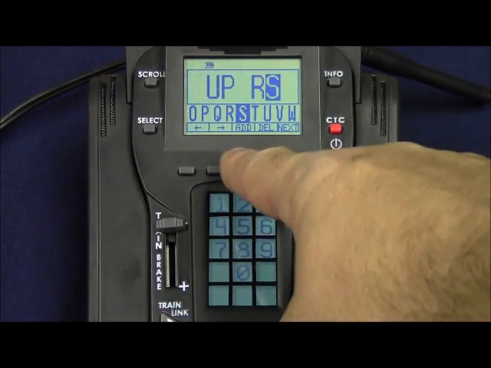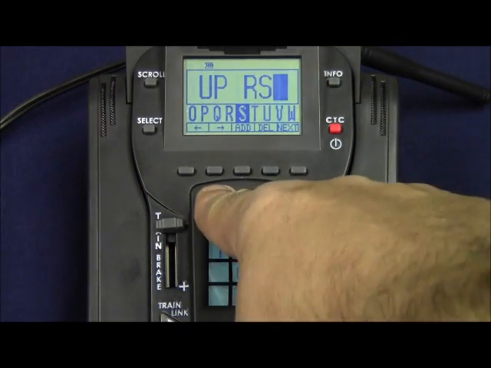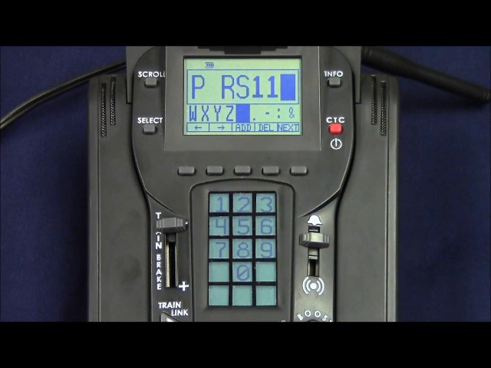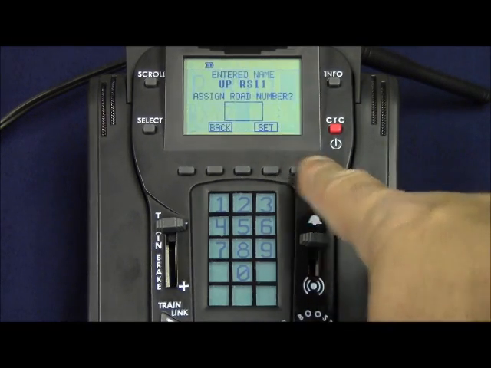Back to R. S. Now we need 2 digits, 11. So we simply use the touchpad on the remote, 1, 1, to select 11. At this point, the naming configuration is complete. So we press the key under next.